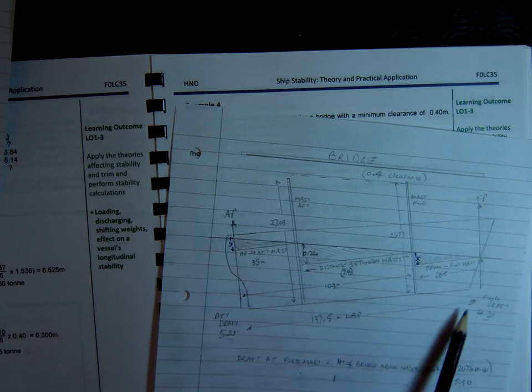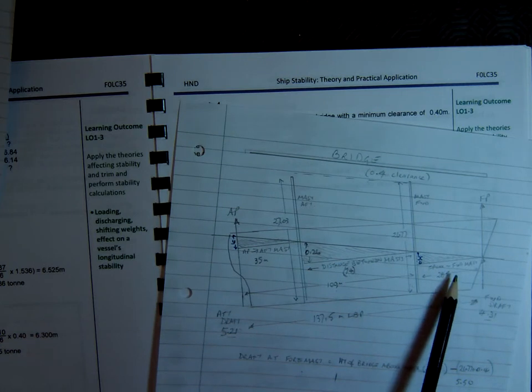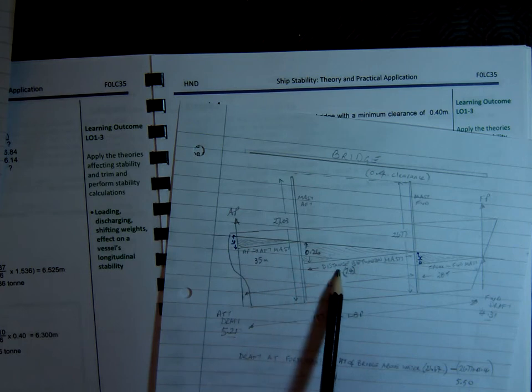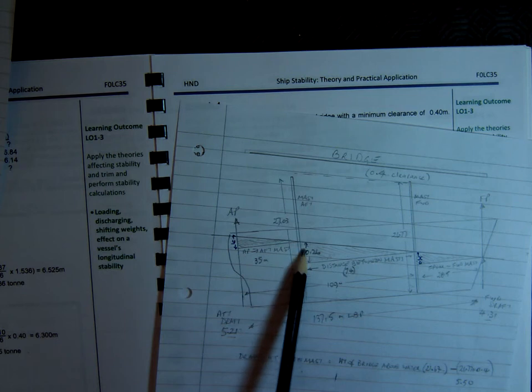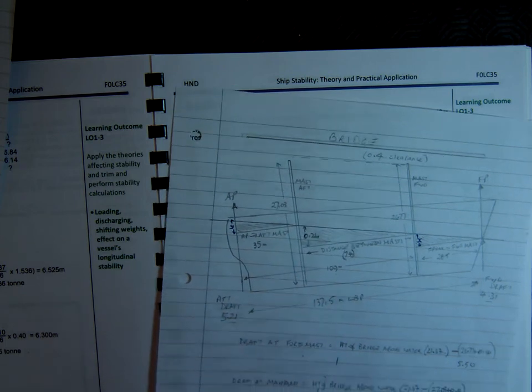And if that's 137.5 and that's 109, this distance must be 28.5. So we can always work out these three distances: 35, 74, 28.5. We can also work out this difference if we can work out the drafts forward and aft.